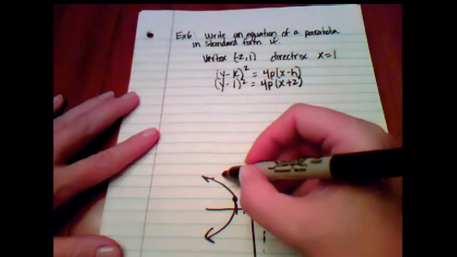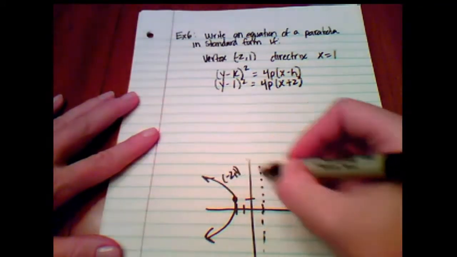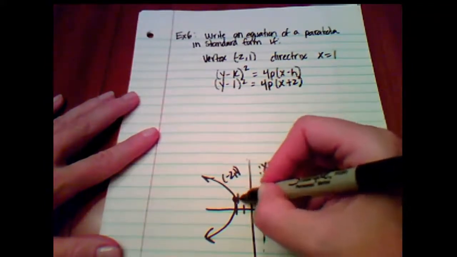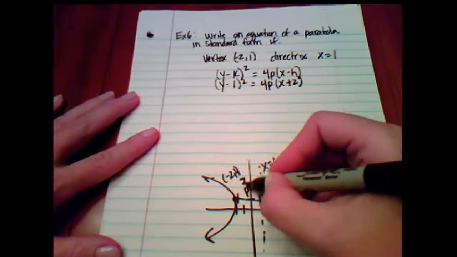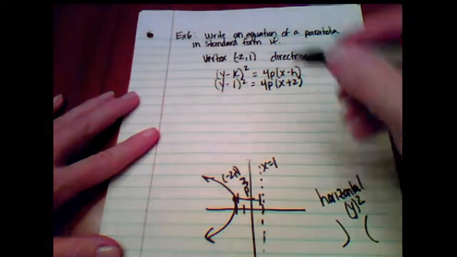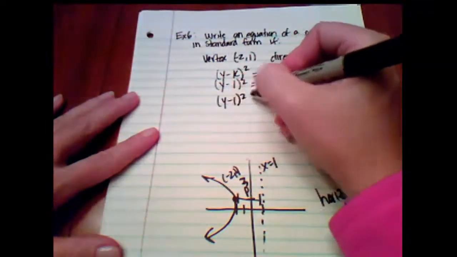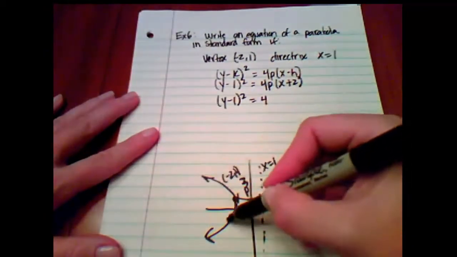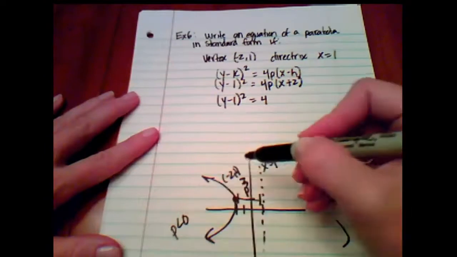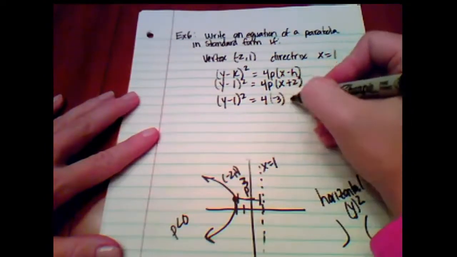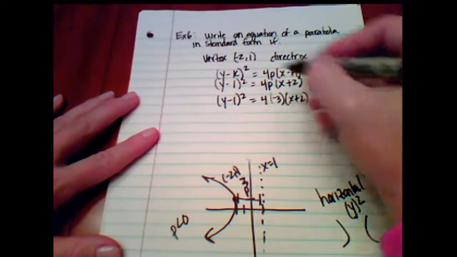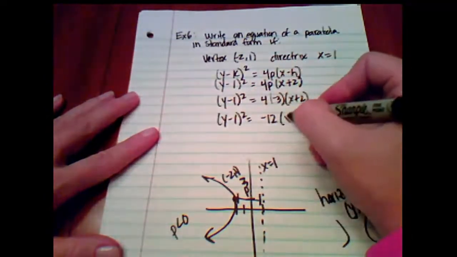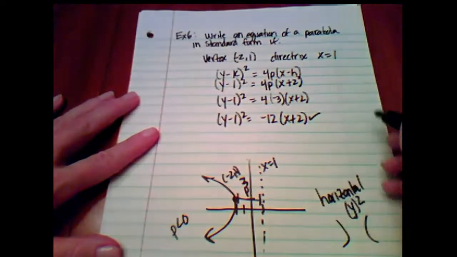So if this is at (-2, 1), and my directrix is at x equals 1, then this distance from here to here is 3. So let me pop that in. (Y minus 1) squared is equal to 4. Now, because it is opening left, this means my p has to be less than 0. So I need to pop in a negative 3 for p. And my final answer is (y minus 1) squared equals negative 12 times (x plus 2).